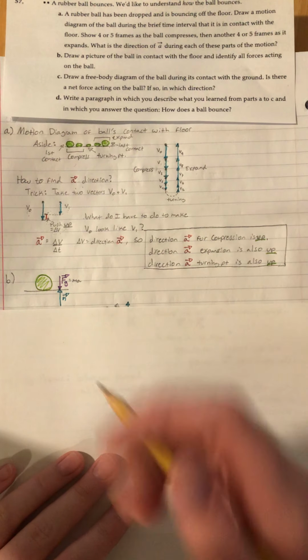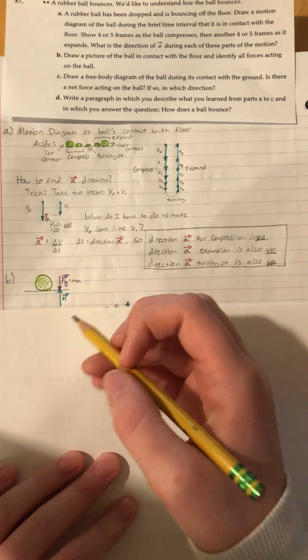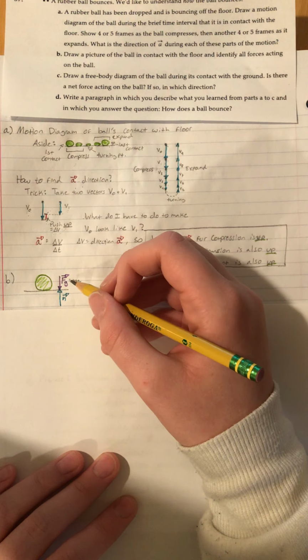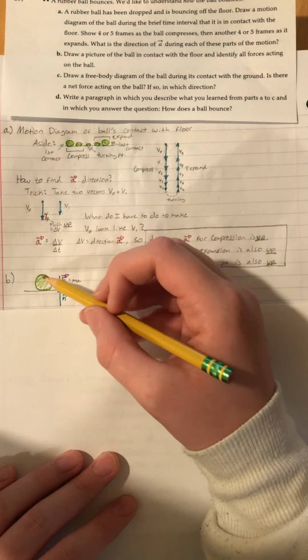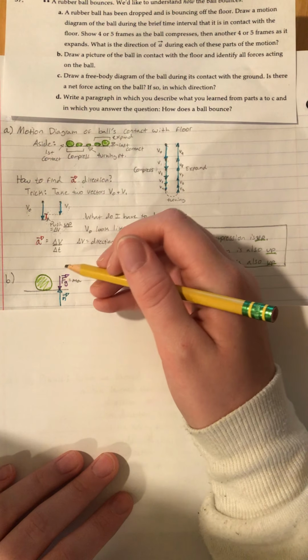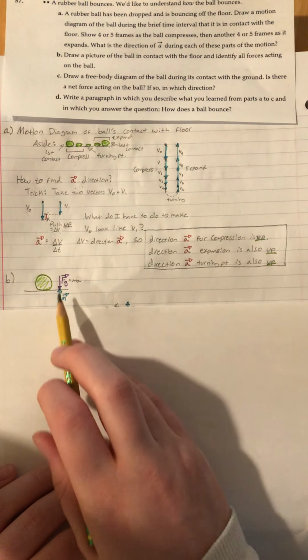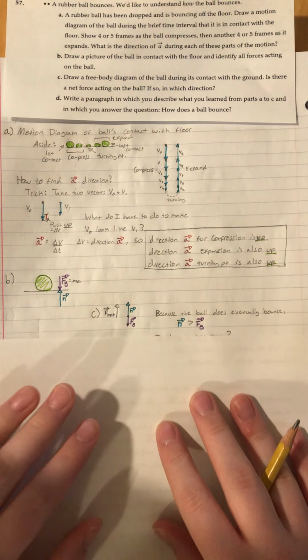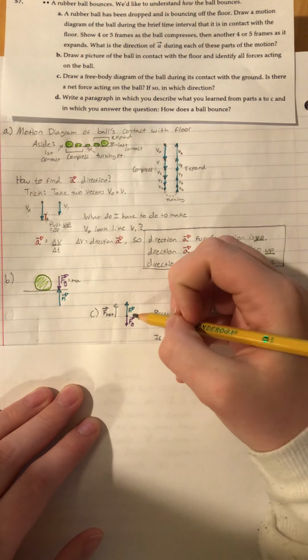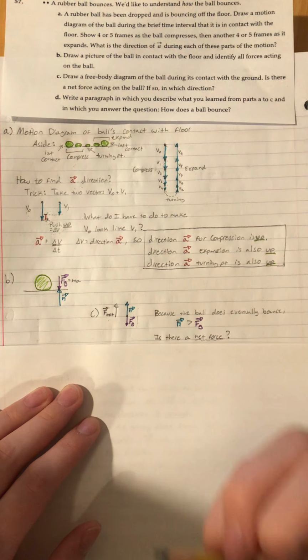Now for B, we're just drawing a quick diagram of what the forces are acting upon this ball. So we have our ball, and we can see that the force of gravity is acting on the ball as well as the normal force going in the opposite direction. Now for C, a free body diagram, we have the normal force and the force of gravity.